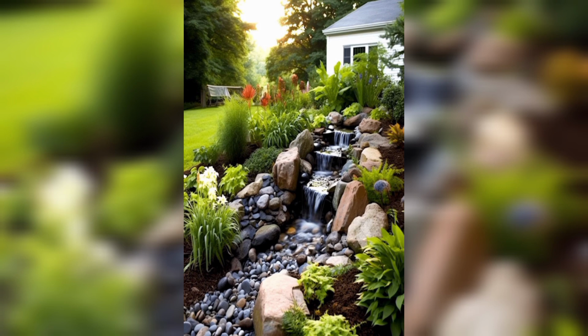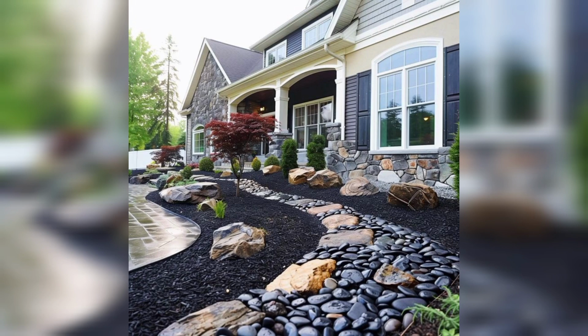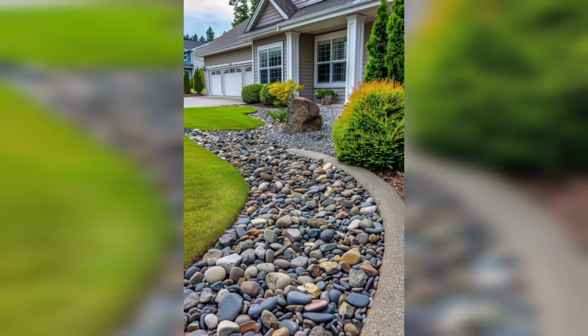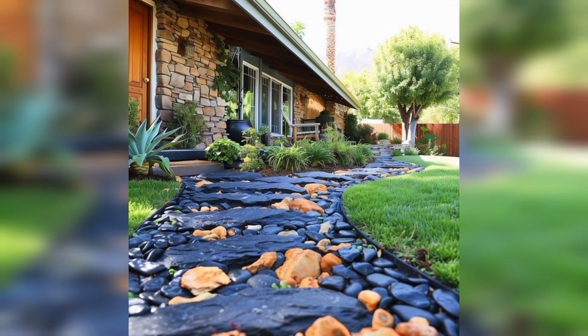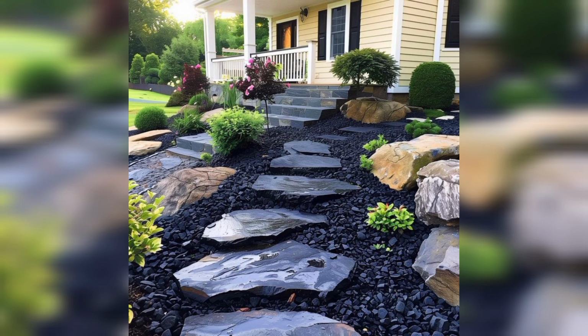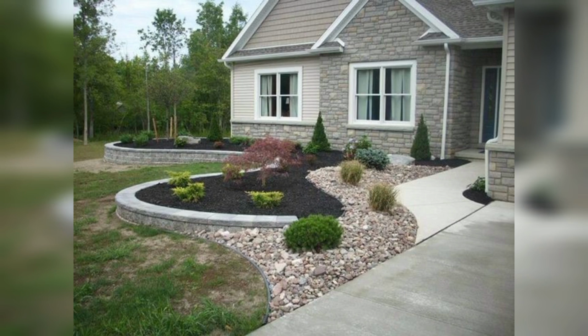Before we dive into the sub ideas, it's helpful to understand why rock landscape is a popular choice. Low maintenance entrance.